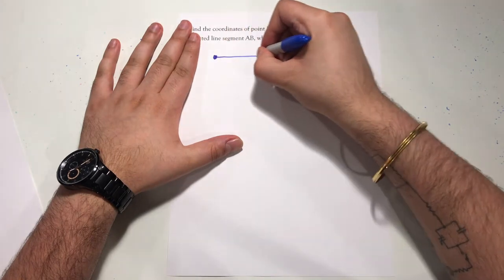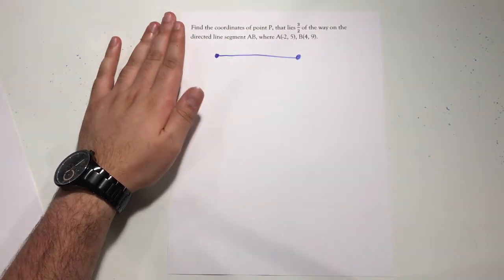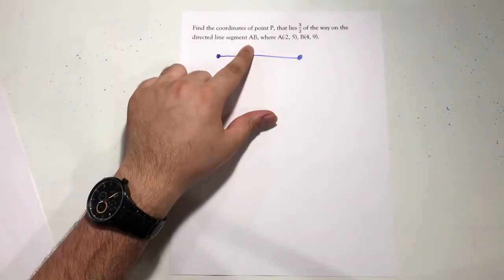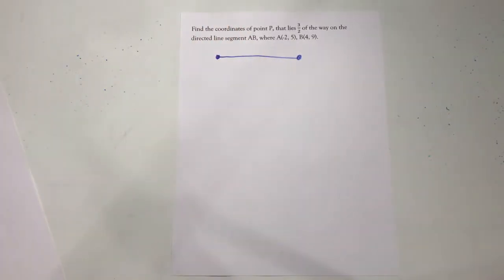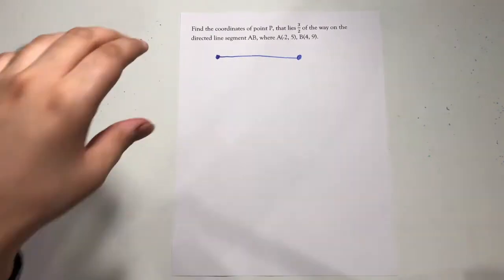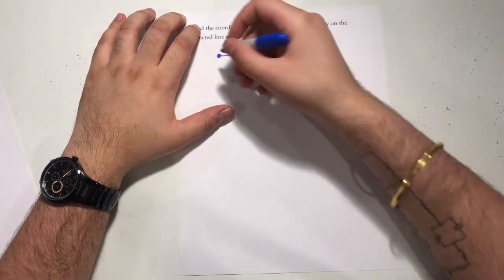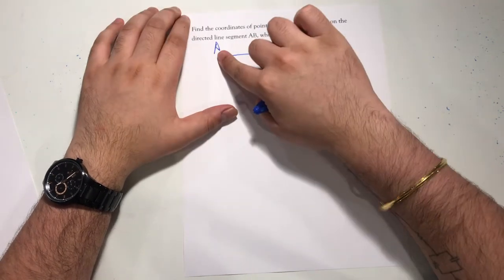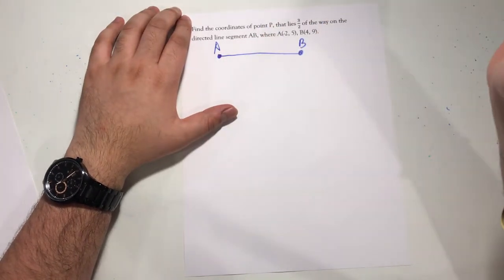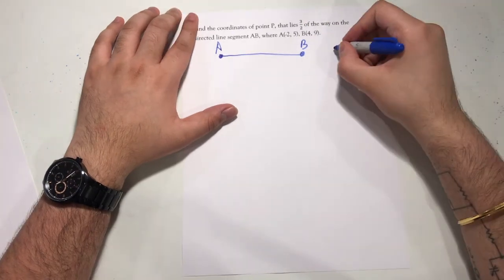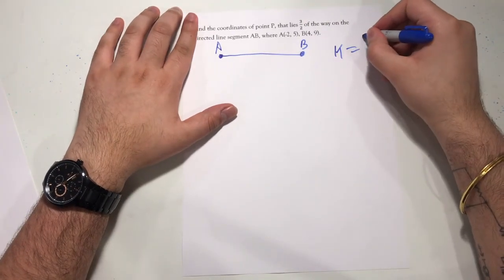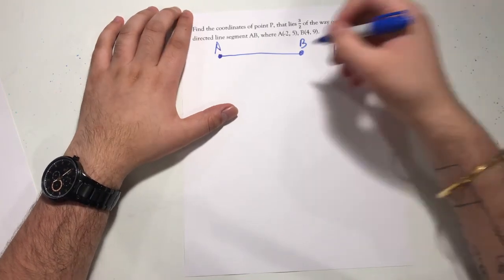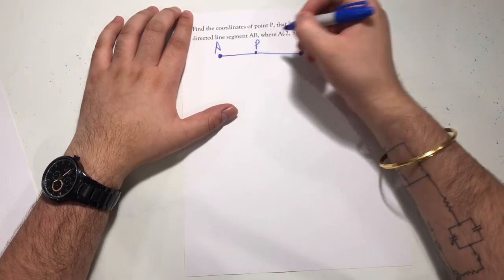So we go from A to B, and here they give us the line segment in line segment form. So we know that if it's line segment AB, it's drawn that way. If it said BA, B would be here, A would be here. And they give us a fraction, so great. I don't even have to do any work to get k. That's k. And we need to find a partition point P.